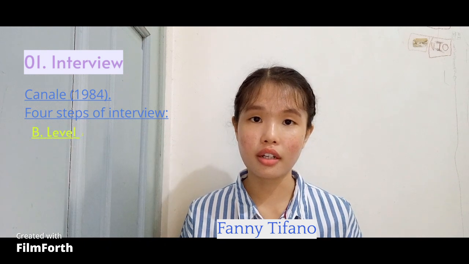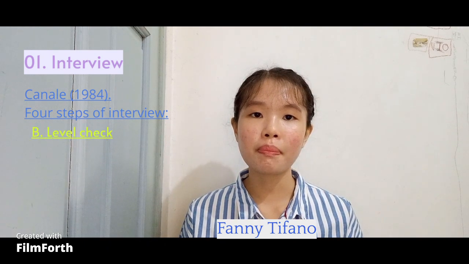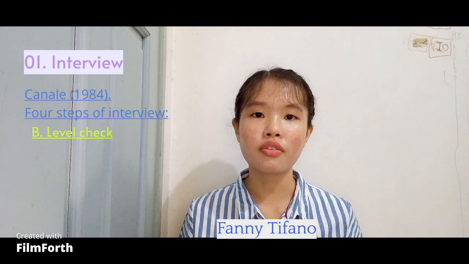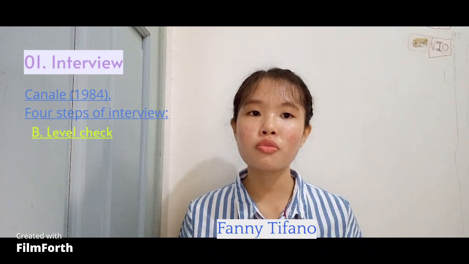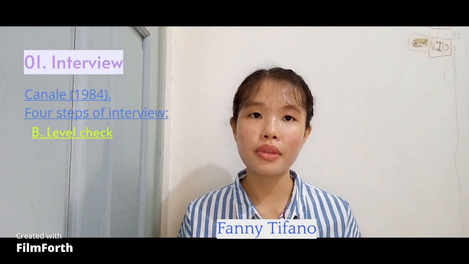Second, level check. Through a series of pre-planned questions, the interviewer stimulates the test takers to respond using expected or predicted forms and functions. If, for example, from previous test information, grades, or other data, the test taker has been judged to be a level 2 speaker, the interviewer's prompts will attempt to confirm this assumption.